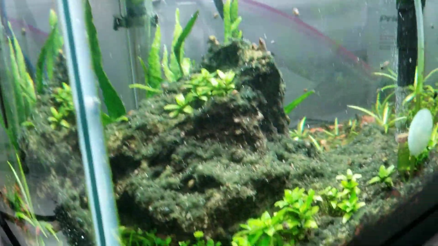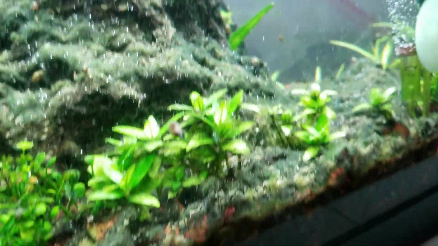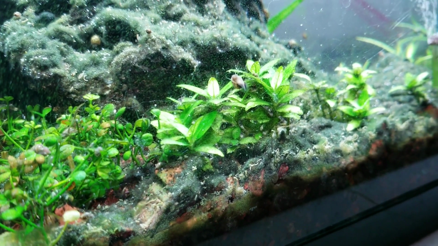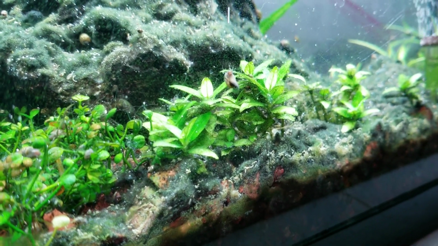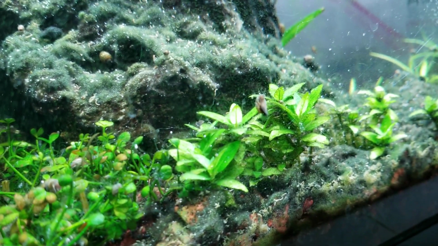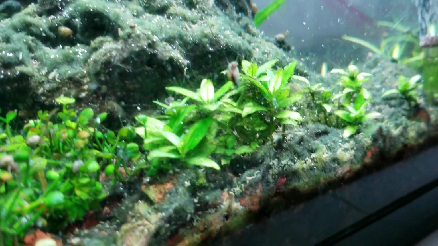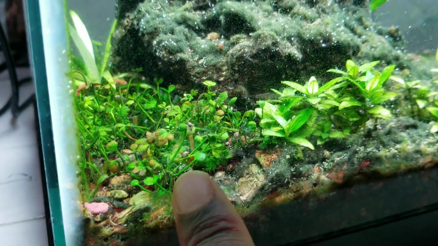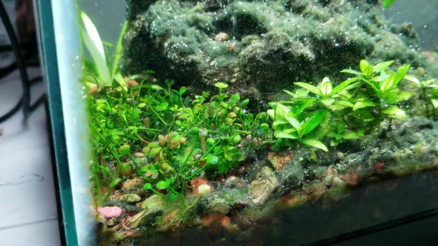So we have here, you can zoom in and clear. Ooh, you see all that algae on the glass. Need to clean that later. What you see here is Staurogyne repens, this plant right here. And this stuff, if I can focus, is Marsilea hirsuta, and it kind of looks like clover.